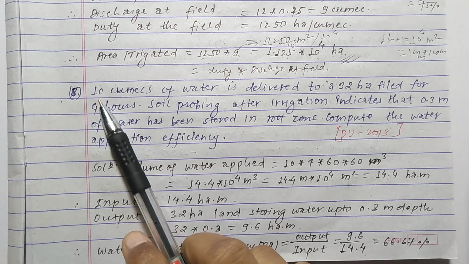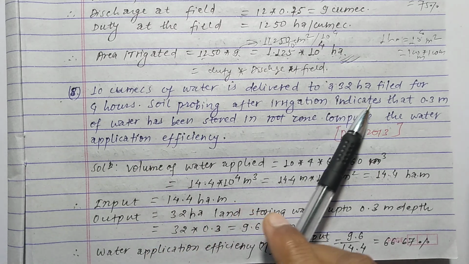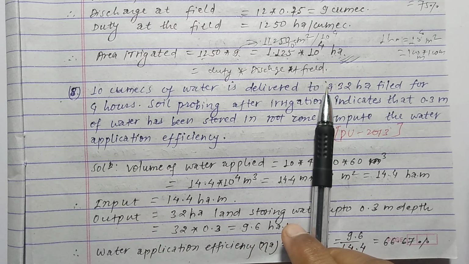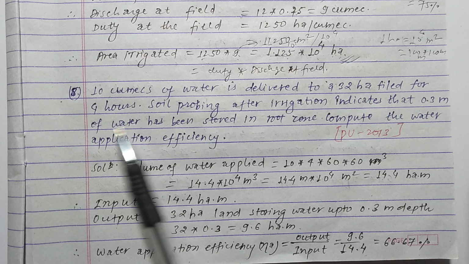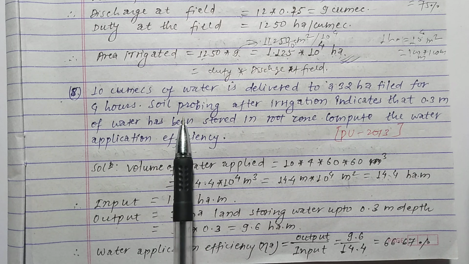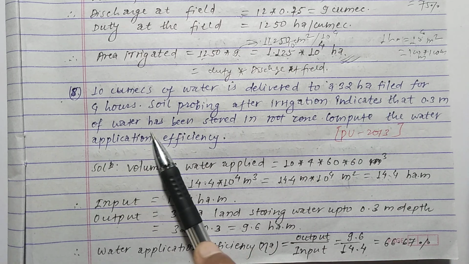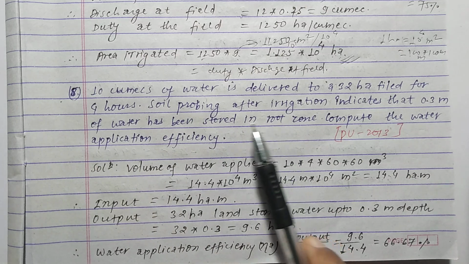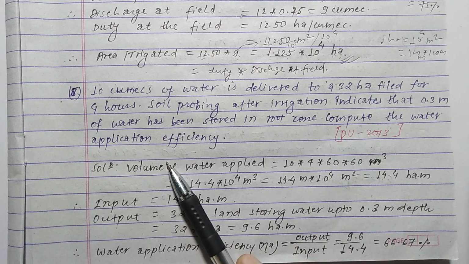The question given: 10 cubic meter per second of water is delivered to a 32 hectare field for 4 hours. We have given the total area of 32 hectare, the discharge is 10 cubic, and the time for which the water is provided is 4 hours, and soil probing after irrigation indicates that 0.3 meter of water has to be stored in the root zone, and compute the water application efficiency. In this numerical we have this data, and we have to compute the water application efficiency.